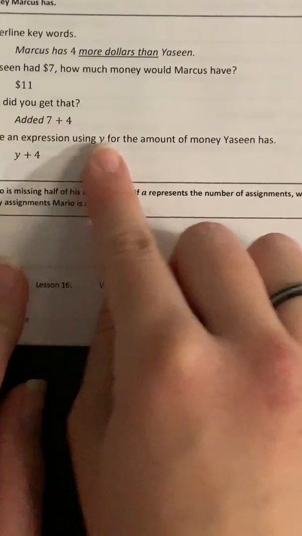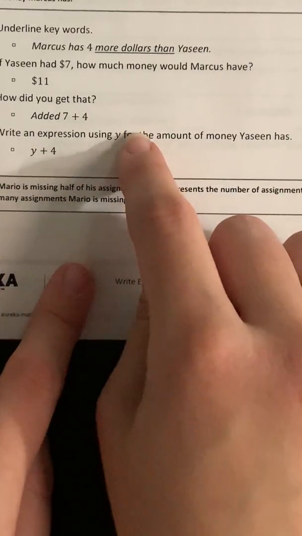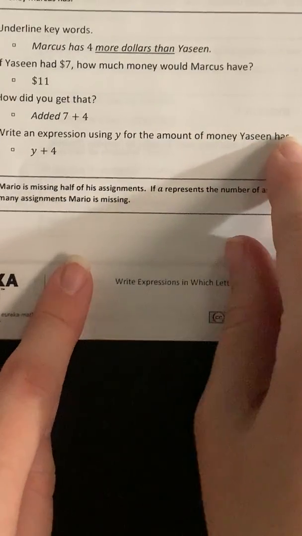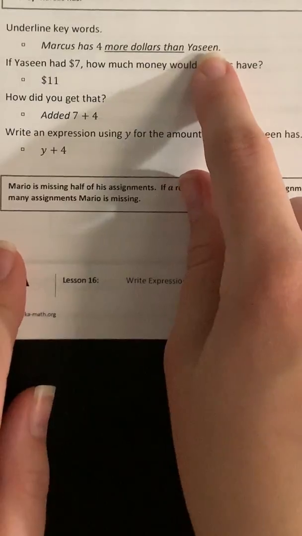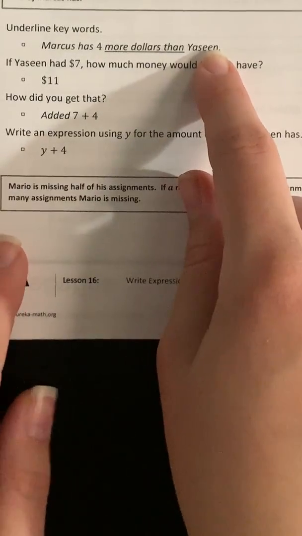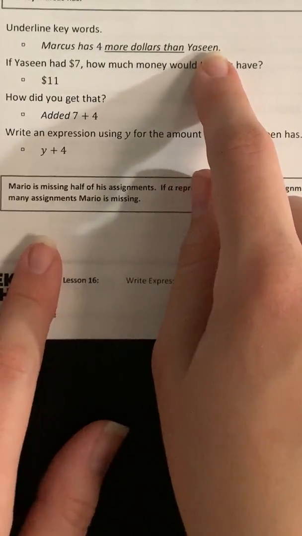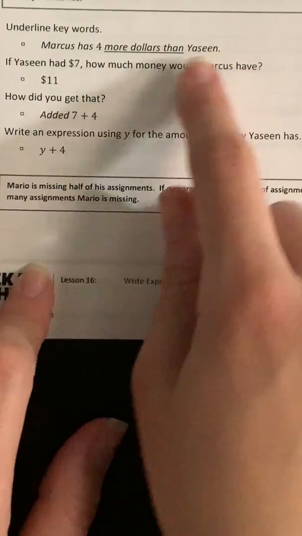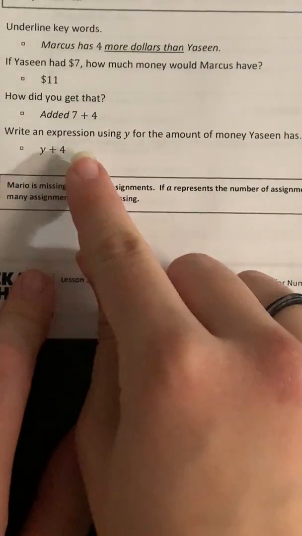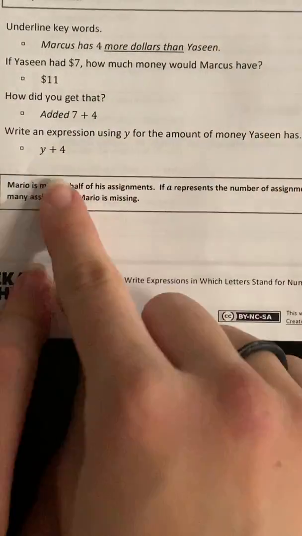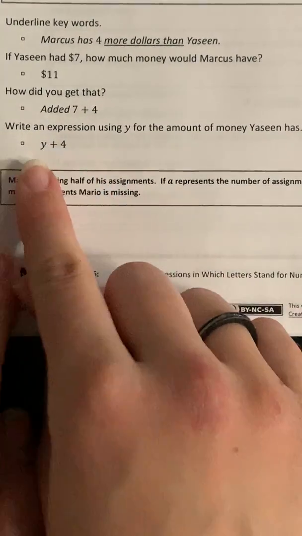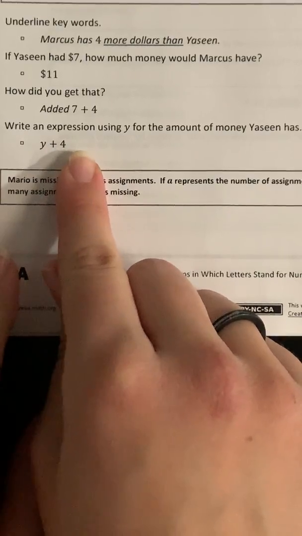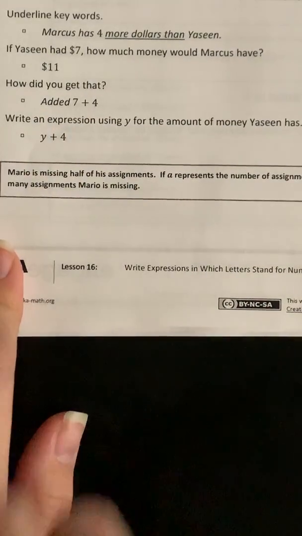And now I can write an expression, but I'm going to use Y for the amount of money that Yassine has. So I can plug in a variable because we don't know how much money he's starting with. We could have plugged in 7. We could have plugged in 10. We could have plugged in $500. We don't know how much he's starting with, but we know that however much he has, Marcus will always have $4 more than him. So our expression could be Y plus 4, and then it's always true.